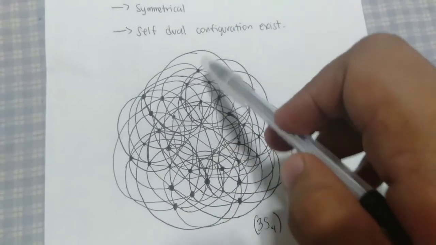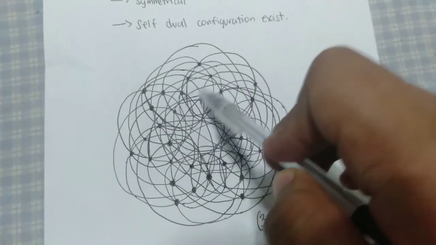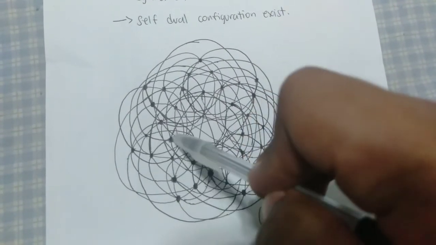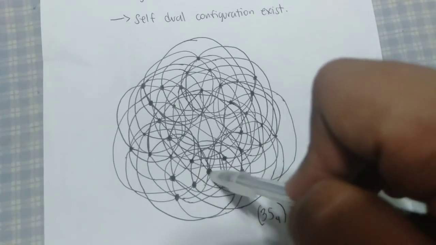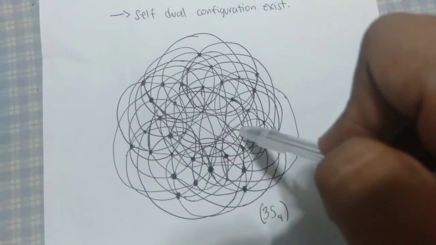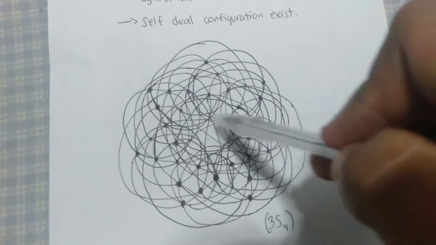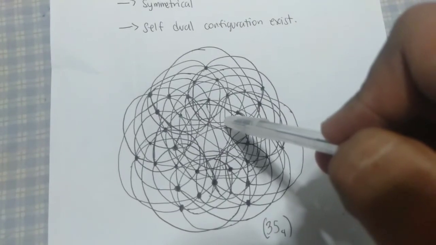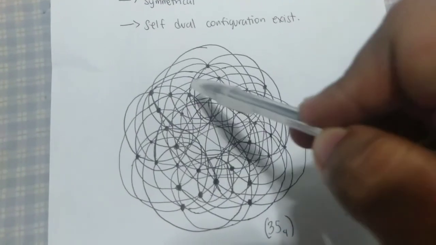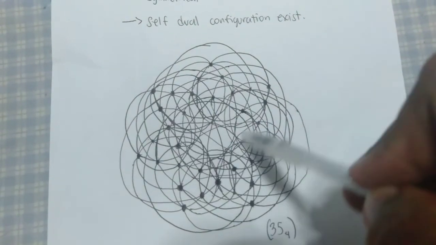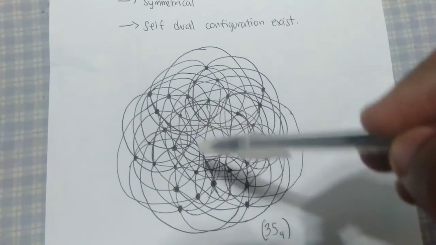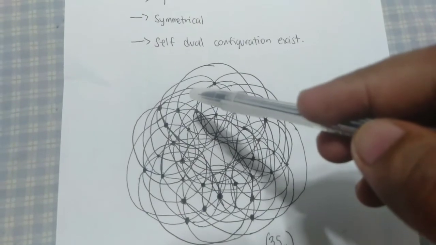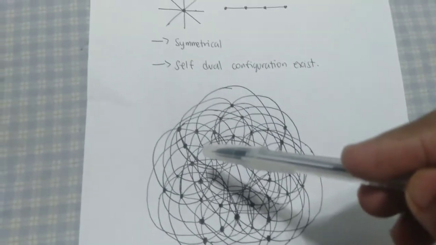So let's have 1, 2, 3, up to 35 vertices and lines. How many lines? 35 lines, and I don't want to count them because it is so confusing to count this, because this is my drawing and this is for the video.